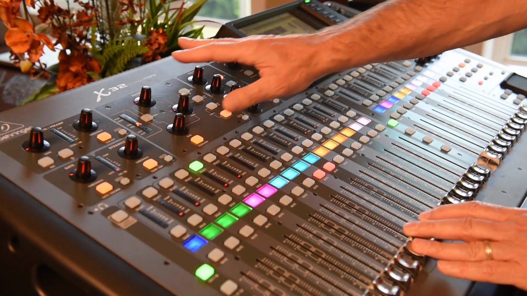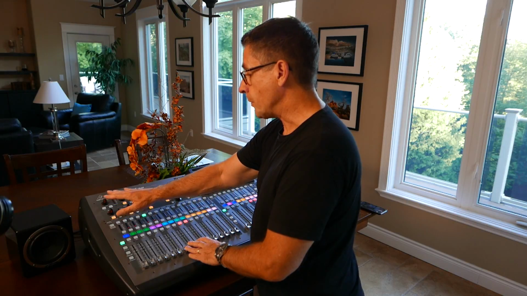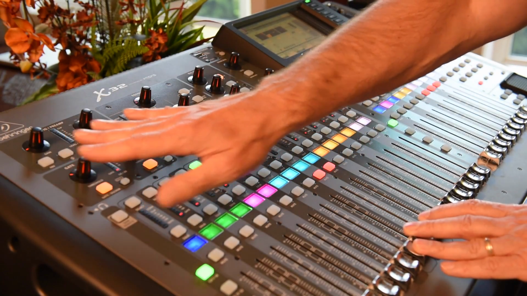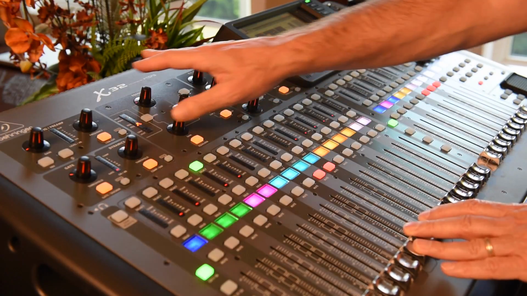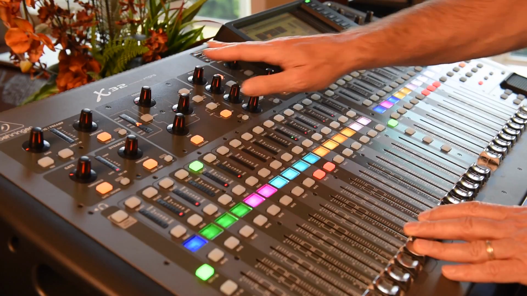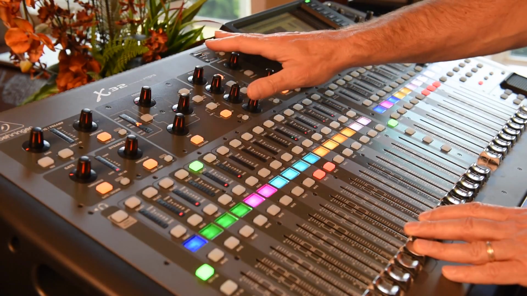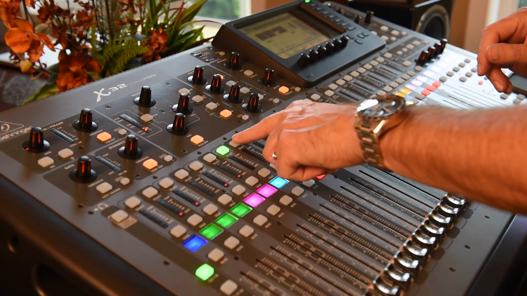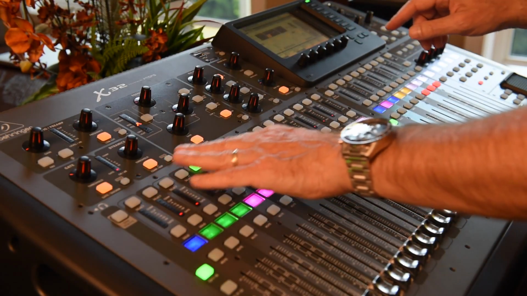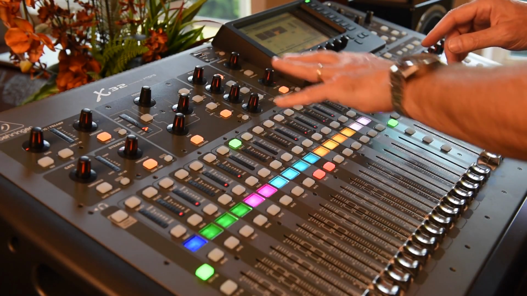And this part of the console allows you to make adjustments for the input gain, if you want to add gate or dynamics or equalization or send the signal out to a particular bus. That's what this section does. And for each channel that I select, you can see that it is changing its parameters.